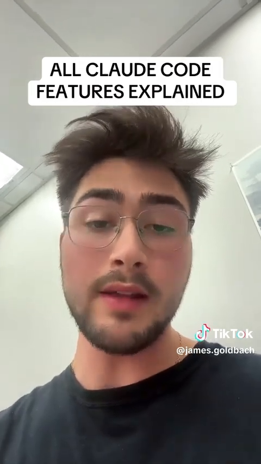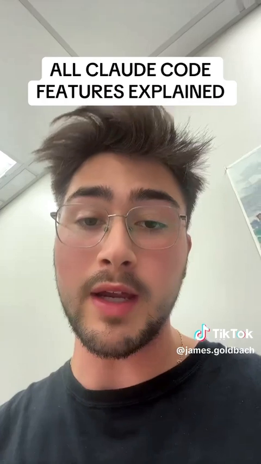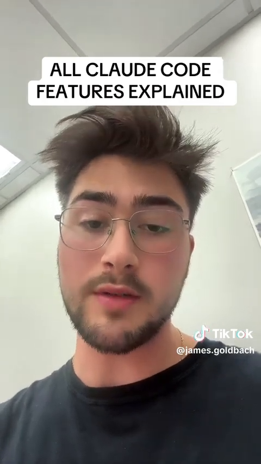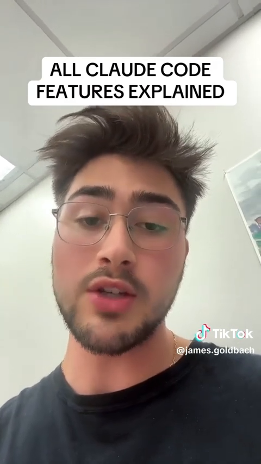If you want a completely separate agent with a fresh context window to be able to agentically explore and write to the codebase, you should use a subagent. And if you want a piece of code programmatically executed every time Claude takes a single action, you should use a hook.